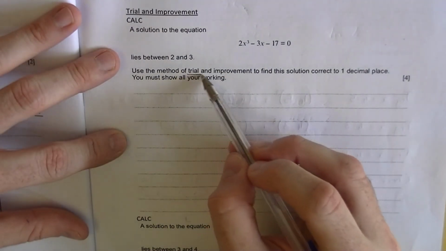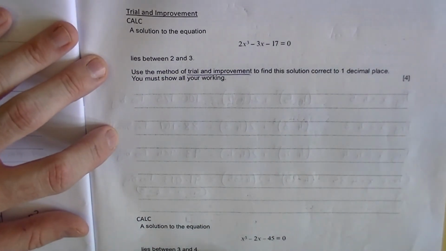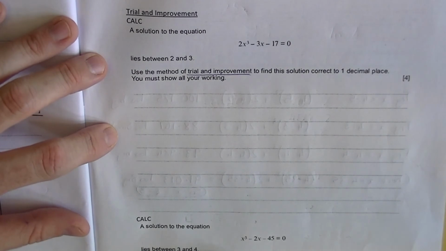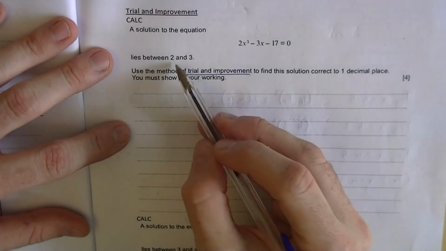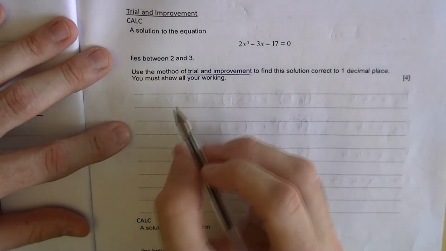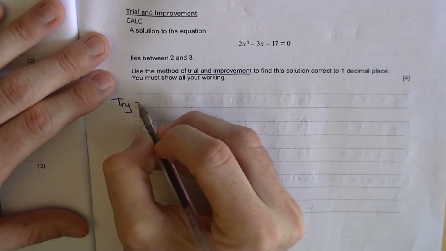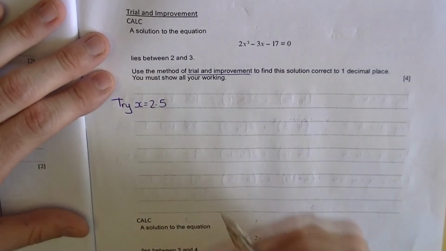So we've got to use trial and improvement. We've got to guess what the answer is, and if we get it wrong, we improve our guess until we get as close as we can. If the answer lies between 2 and 3, the most logical place to start would be halfway, 2.5. This is how I would like you to set them out, please. We're going to try x is 2.5.